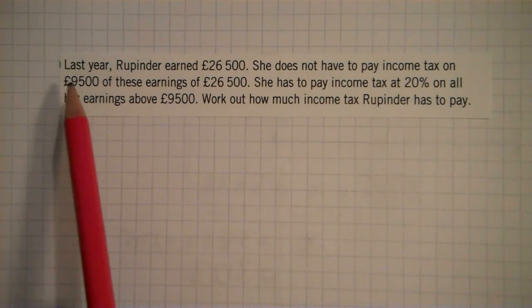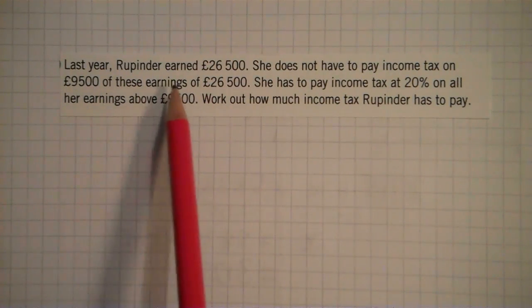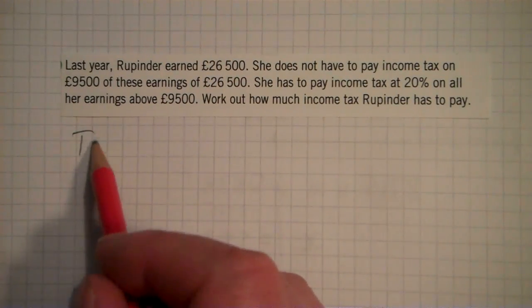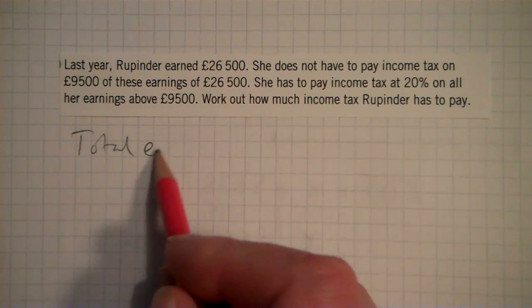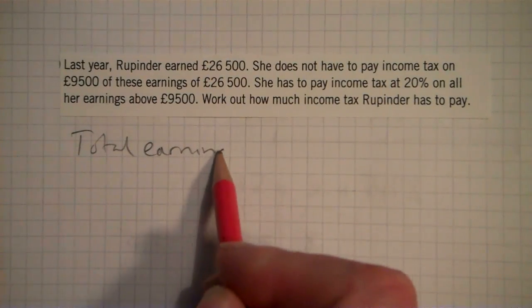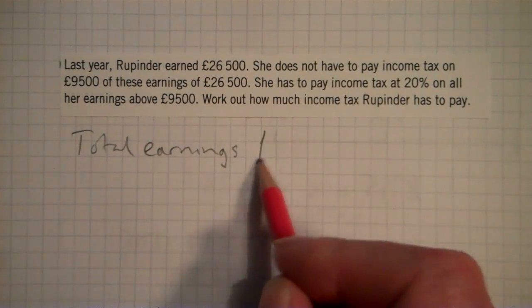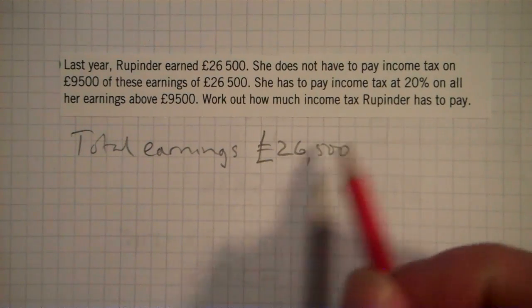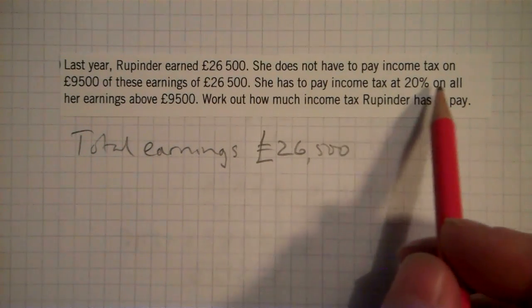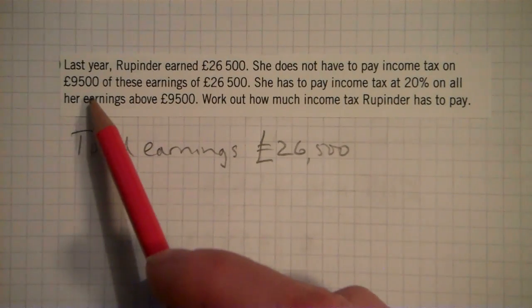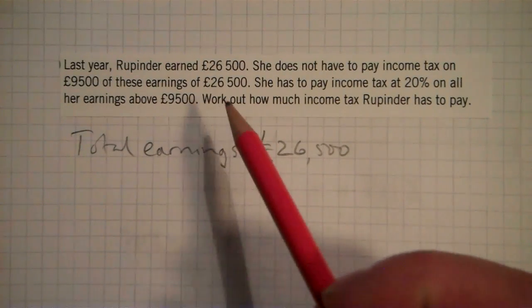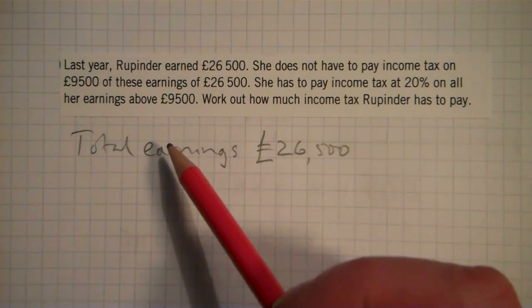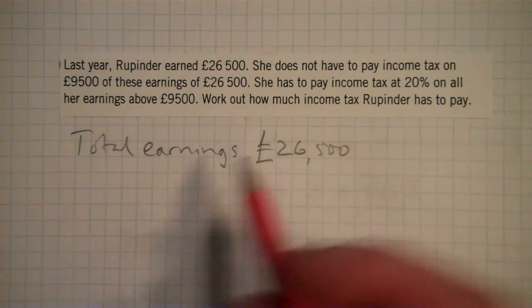Okay, well, what facts have we got here? Last year, Rupinder earned 26,500. So her total earnings were, in pounds, 26,500. She does not have to pay income tax on £9,500 of these earnings. That's pretty common. The government allows you to earn a certain amount for free before they start to tax you.